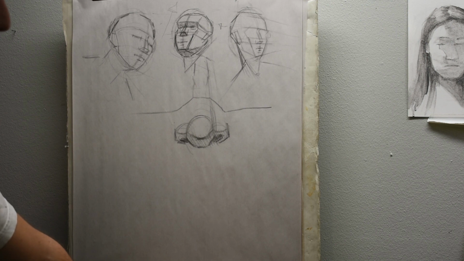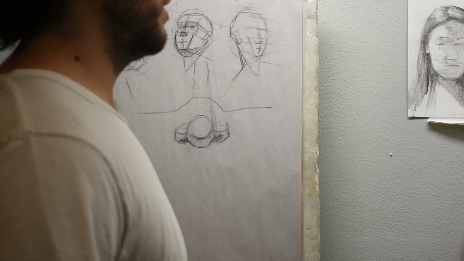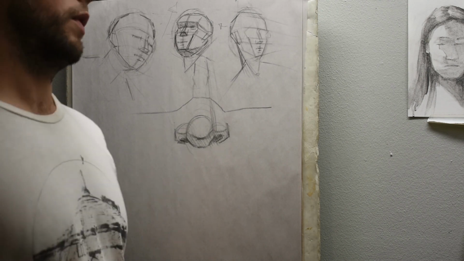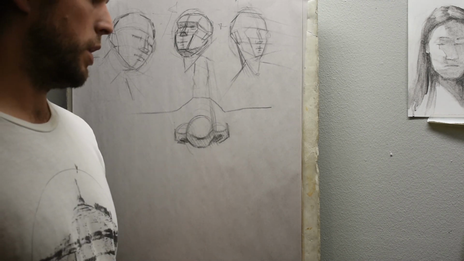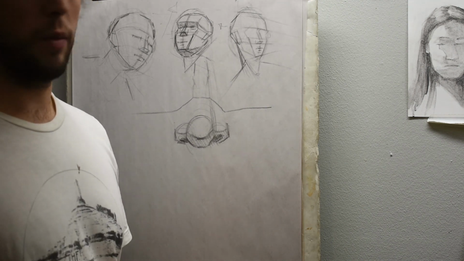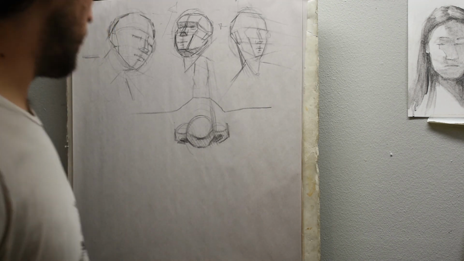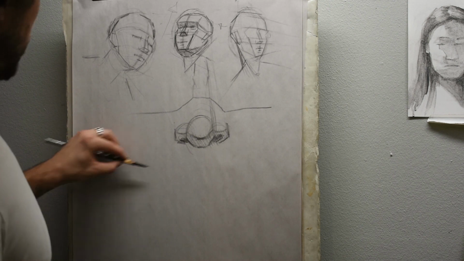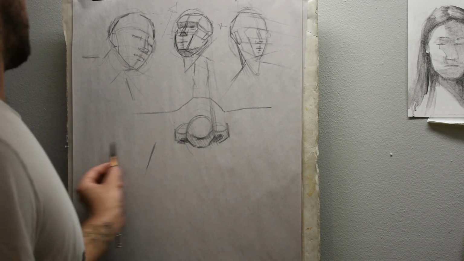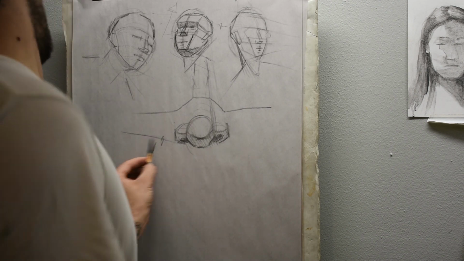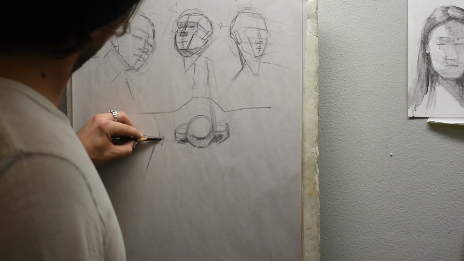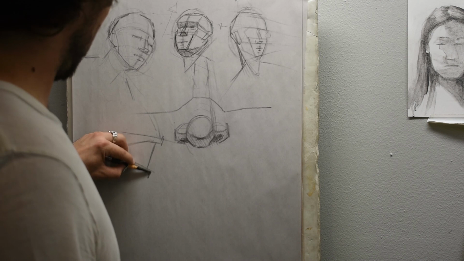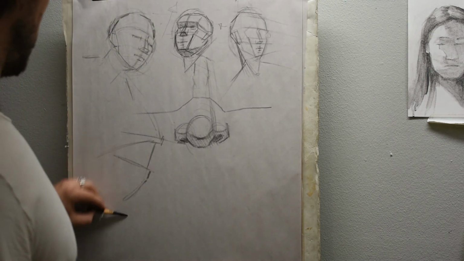I think it's just getting a lot of this stuff under your belt and uploading, downloading all of the information, all the different possibilities, what different noses might look like, what different eyes look like, lips, all of that. For example, eyes in a portrait are like this.